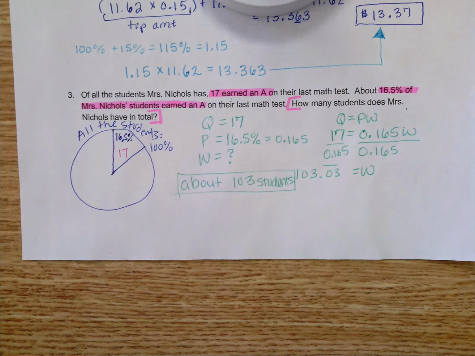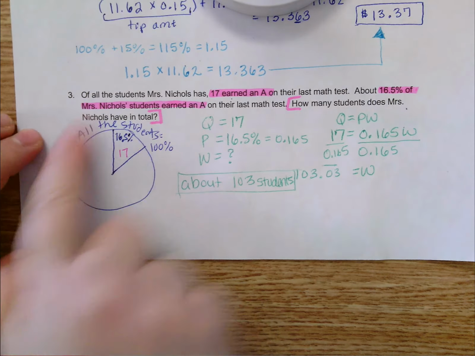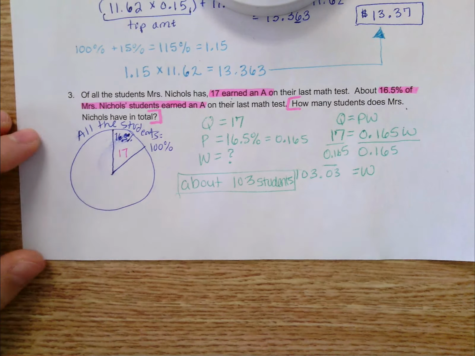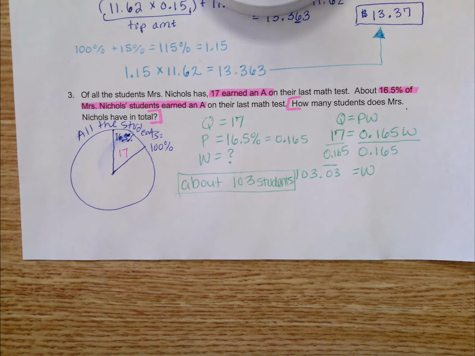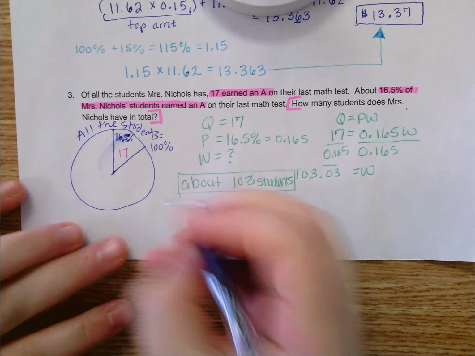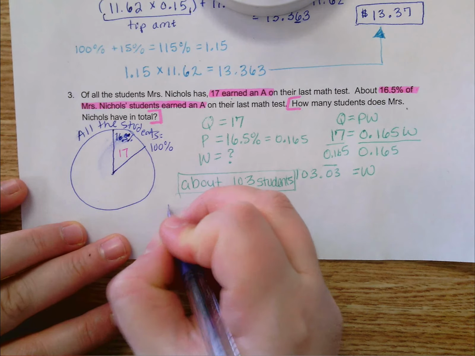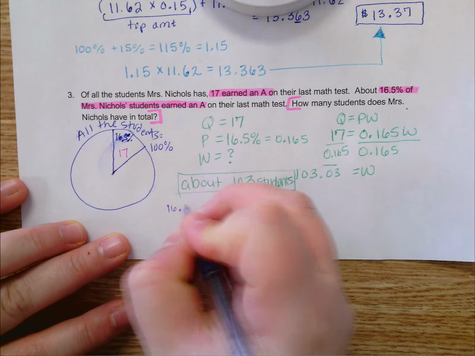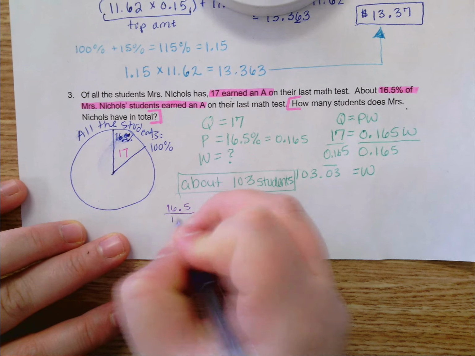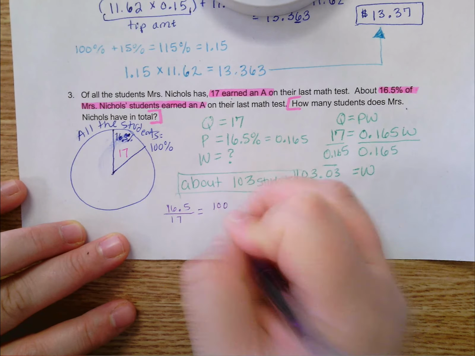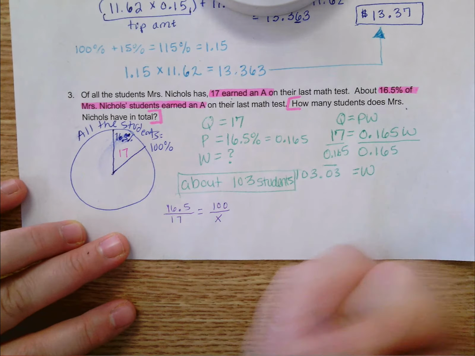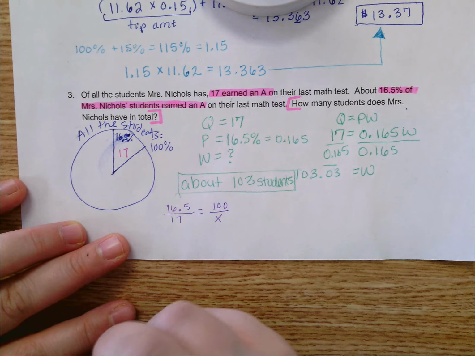I could have also solved this problem by setting up a proportion. If I had set up a proportion, I would have still needed to know all this same information. I just would have set it up slightly differently. So here's what I would need to know. 16.5% corresponded to 17 students. 100% corresponded to some unknown number of students. Before I used W, this time I'm using X.